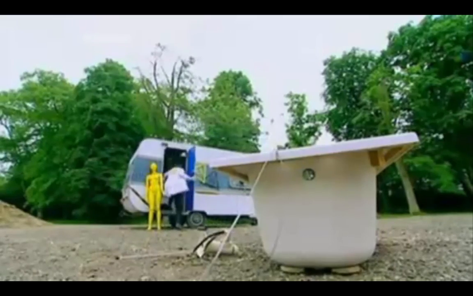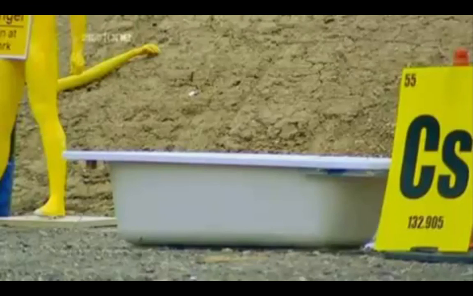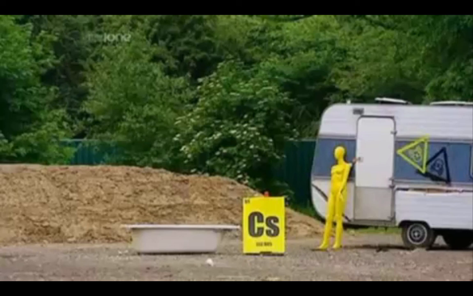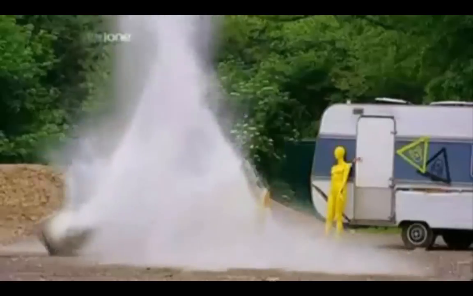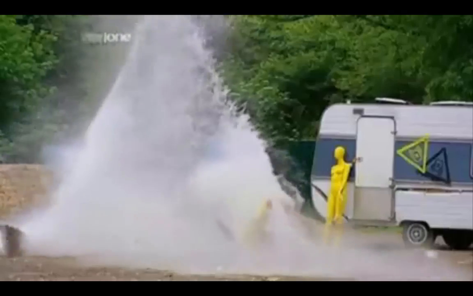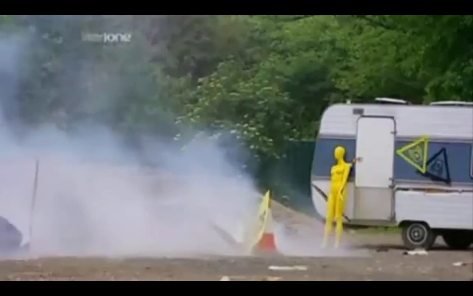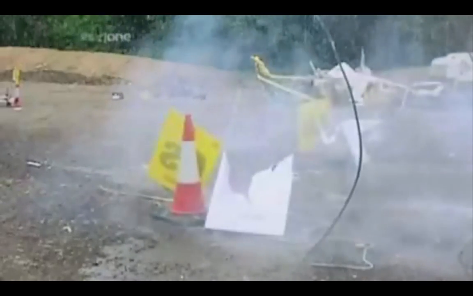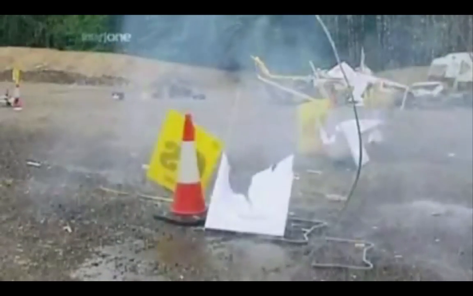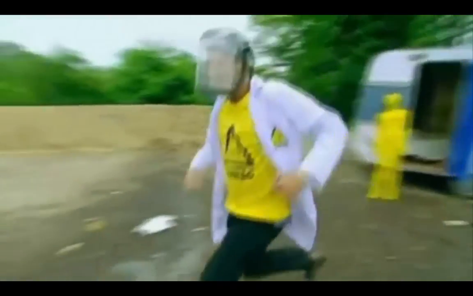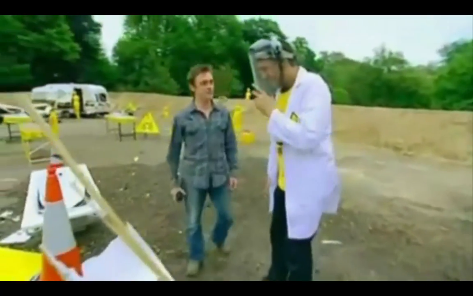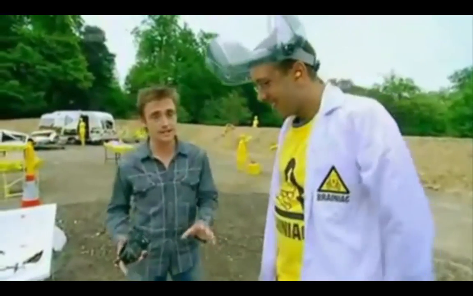As our cesium sinks in the water, the rapid generation of hydrogen gas should produce quite an explosion. And it does. Magnificent. And I think that concludes today's experiment.